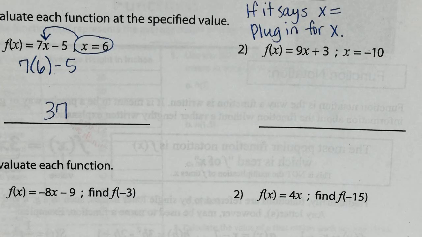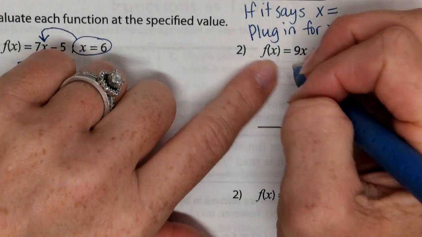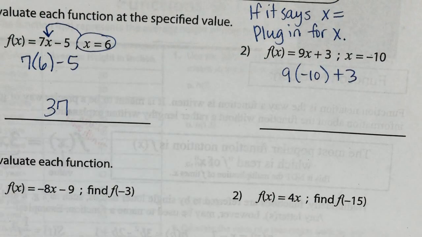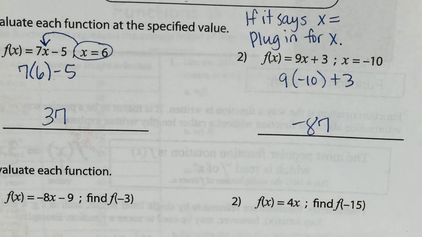So let's do number 2. Do y'all want to use the y equals button, or do y'all just want to plug it in? If it was me, I would plug it in. Y'all do whatever you want to do. I would do 9 times negative 10 plus 3, because negative 90 plus 3 is negative 87. I can do them really fast. Now, if they were decimals and stuff, I'd probably use my y equals button.